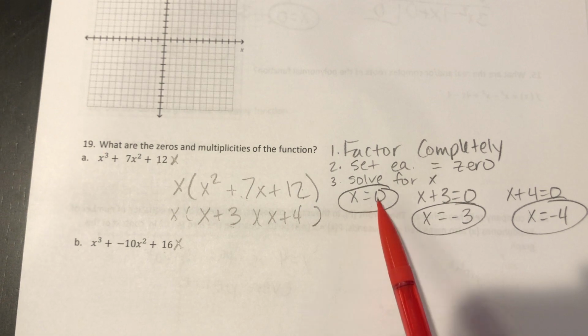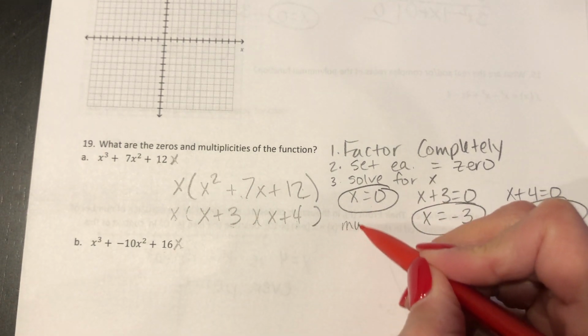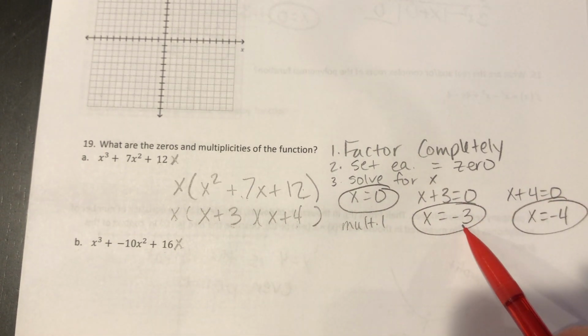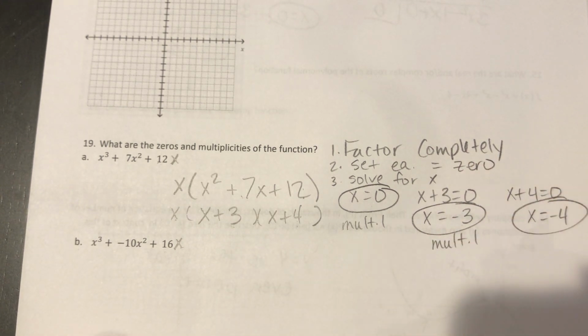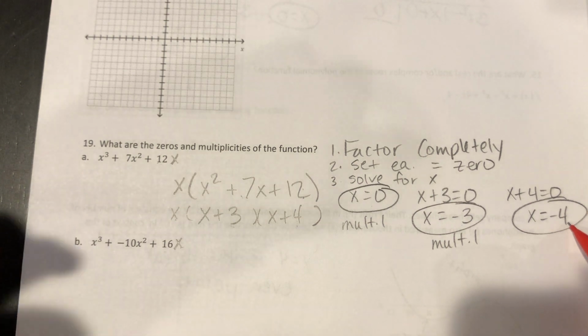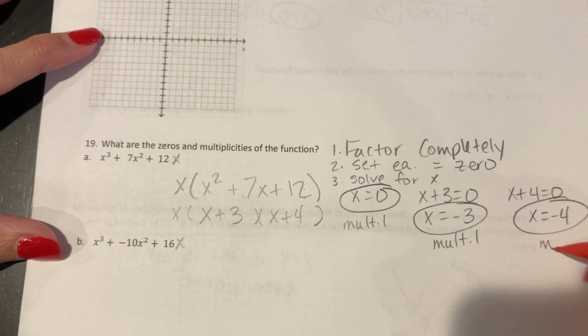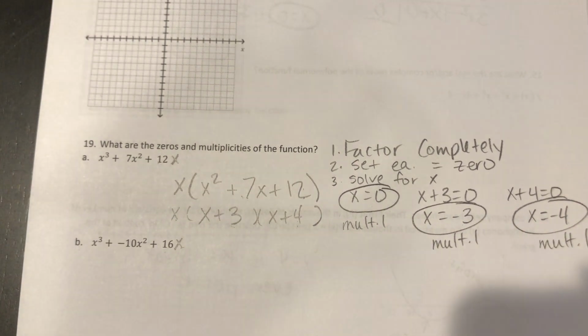So I just have 1 zero, so that's a multiplicity of 1. I just have 1 -3, so that's also a multiplicity of 1. And then just 1 -4, so again, multiplicity of 1. All right, so that's what you're doing there for B.